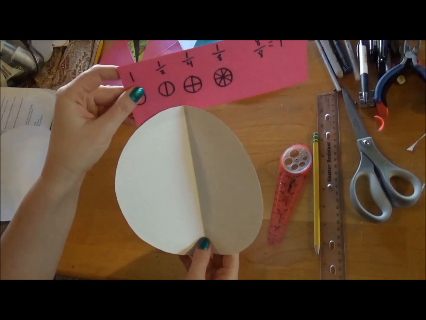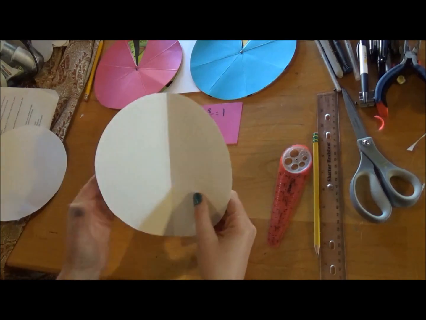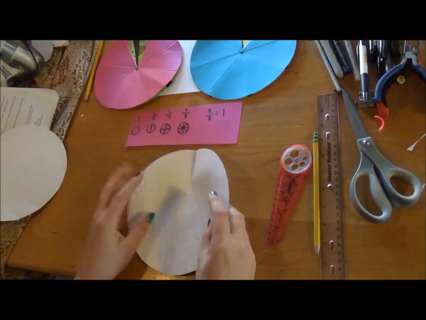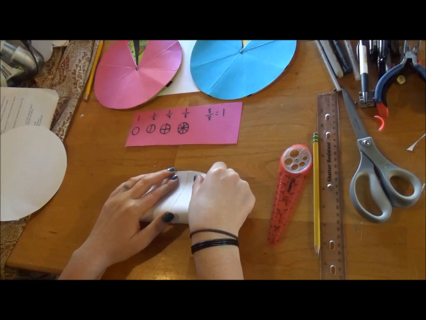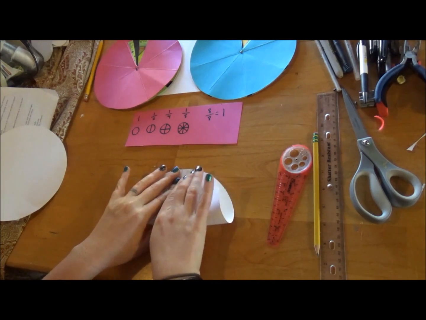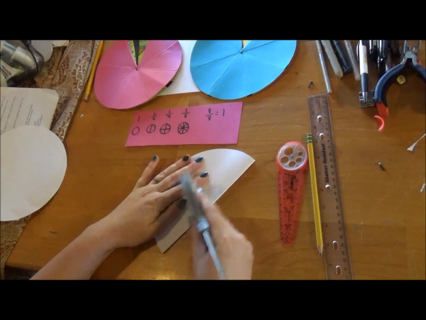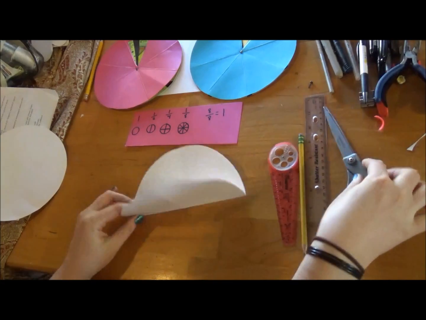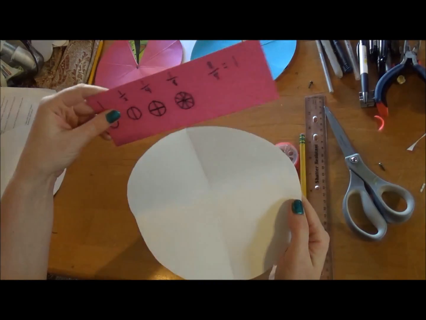We're at the second step. So now we're going to divide it into fourths. So you're going to see where the crease is at, and you're going to take that bottom part and fold it up and match it up to the crease at the top. Now we have divided it into fourths.